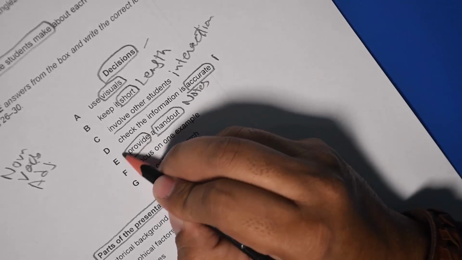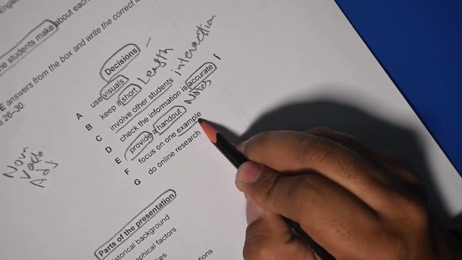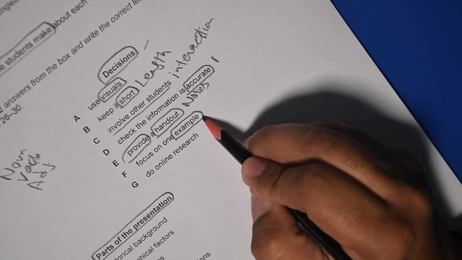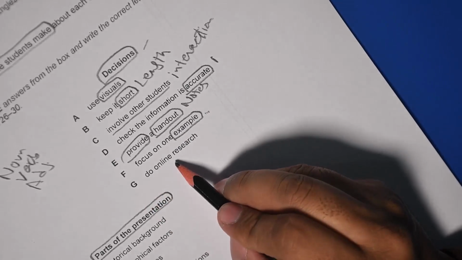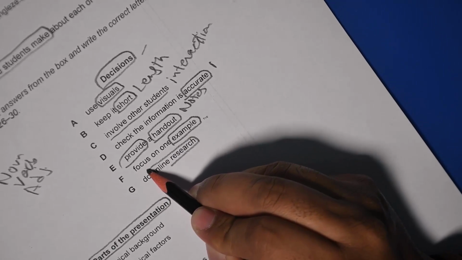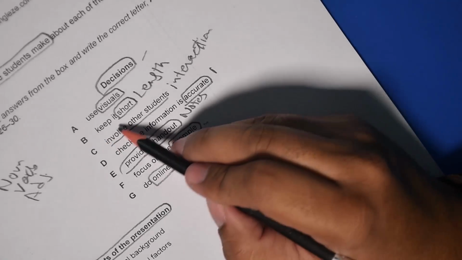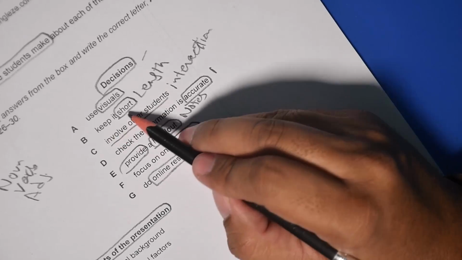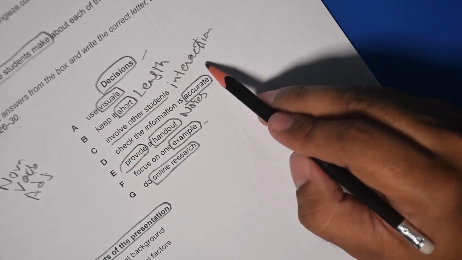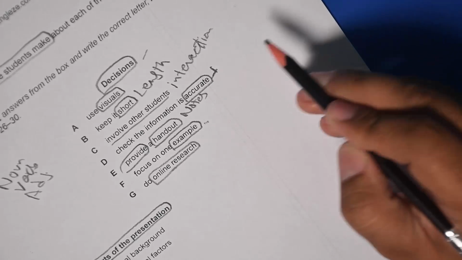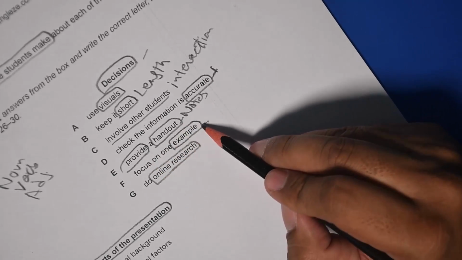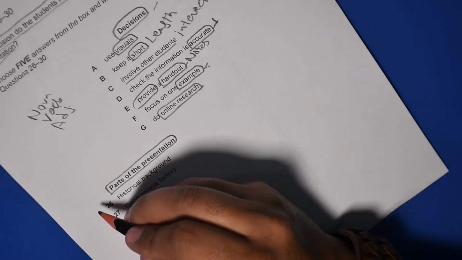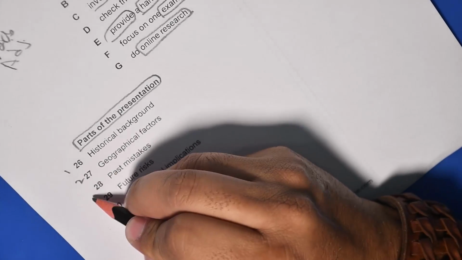And give away. Focus on one example, instance, like that. Do online research. The important word is online research. Now you have to see what they decide. Do they decide to do something with the length, keep it short, or visuals, or involvement of other students, or checking the information is accurate, or provide a handout, or example, and online research. Now when they talk in the audio, in the first part they will talk about it, then second part, third part, fourth part, and you will get to know automatically.